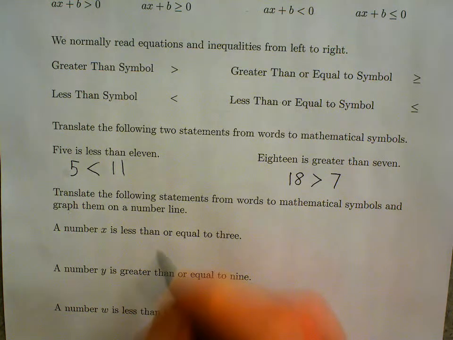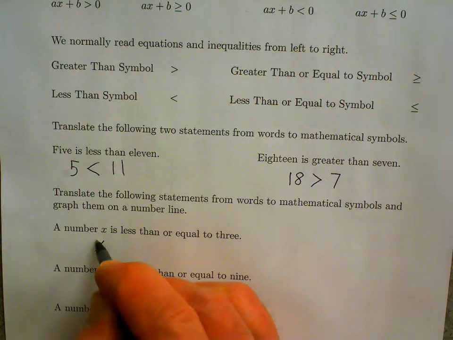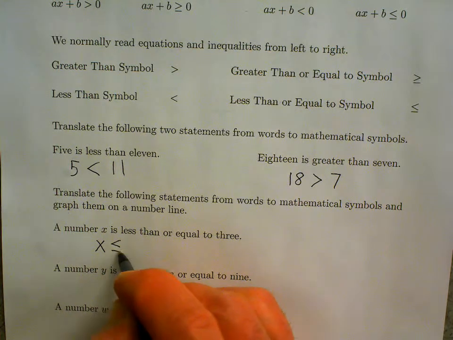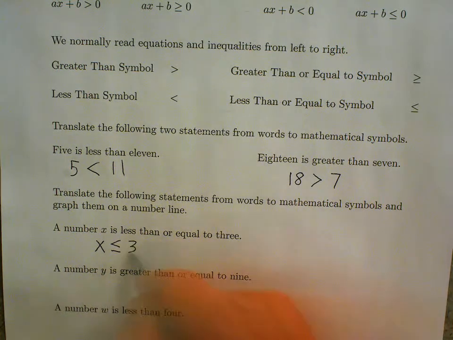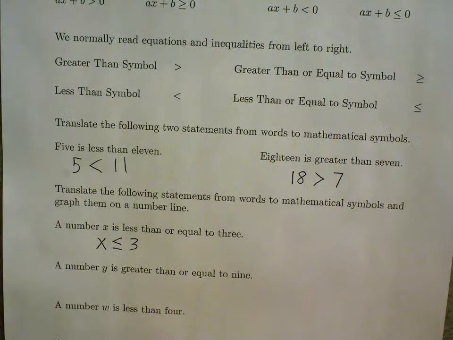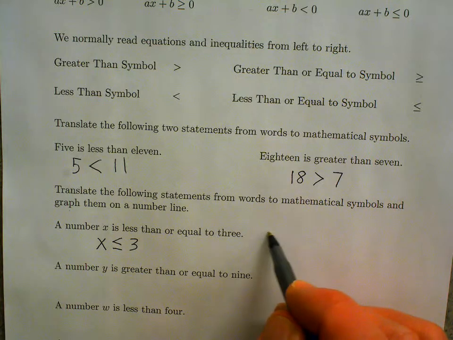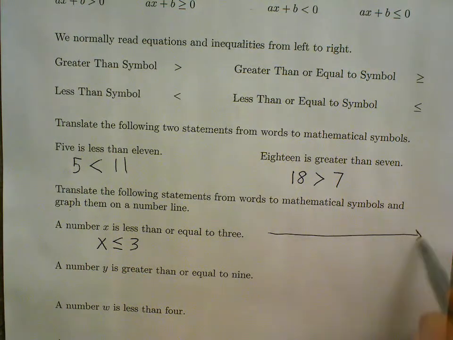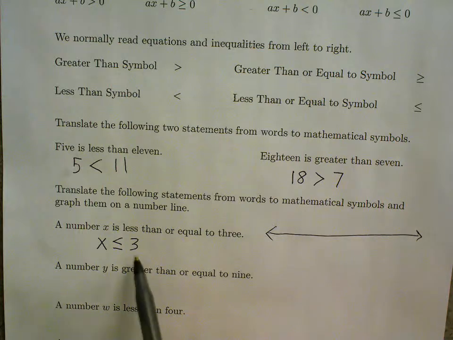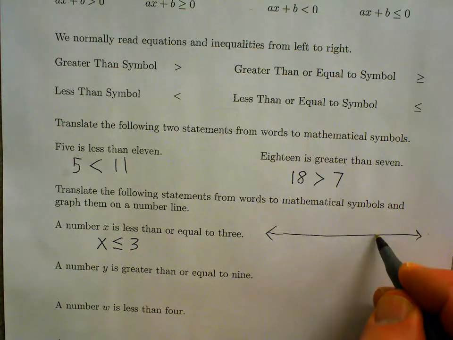So in symbols, we write x is less than or equal to 3. Okay, graph this on the number line. We'll put a horizontal number line and plot the number 3.